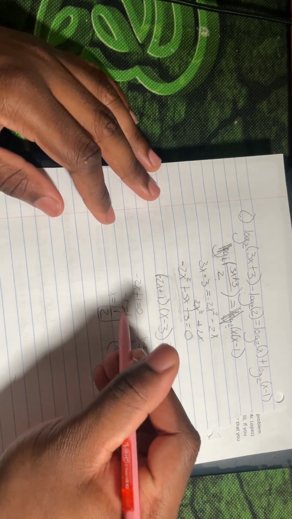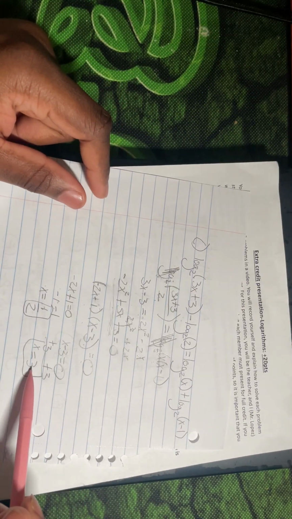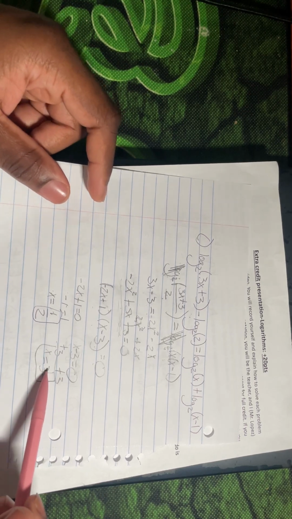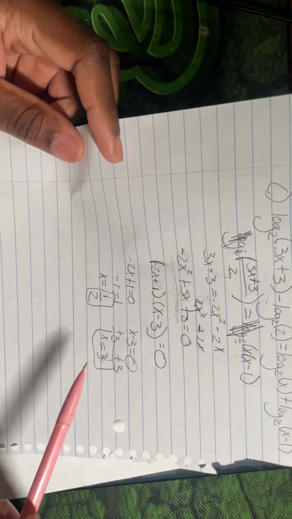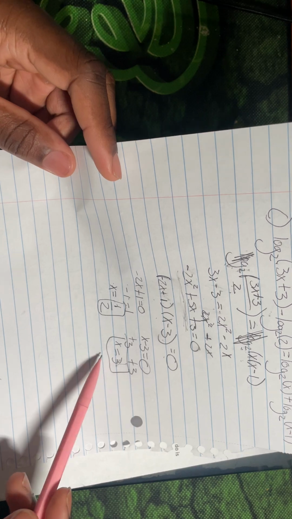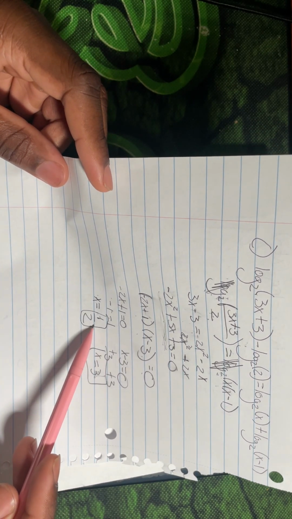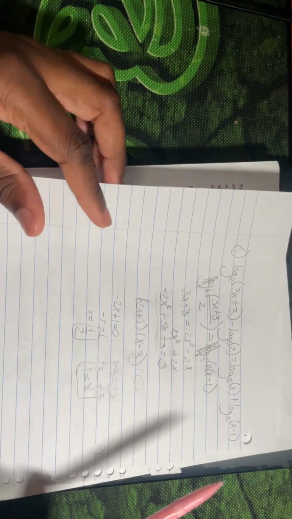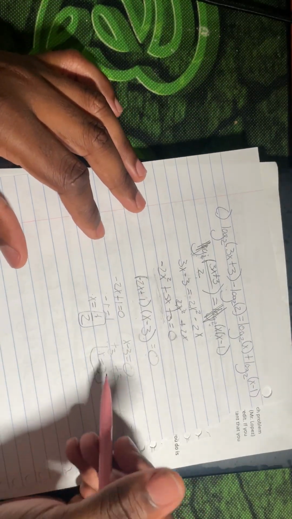And to figure out which one is a solution to the logarithmic equation, we know that x equals 3 will be a solution, since it's a whole number, I believe. Yes, and that will be how we solve it. So our final answer will be x equals 3.